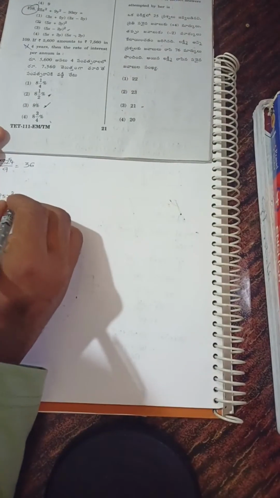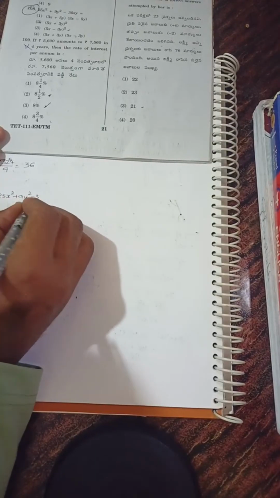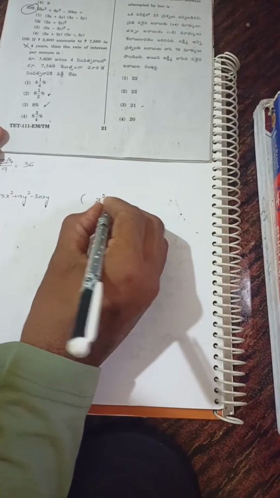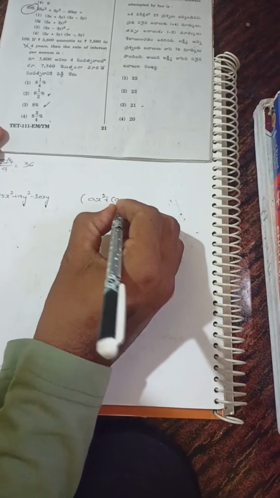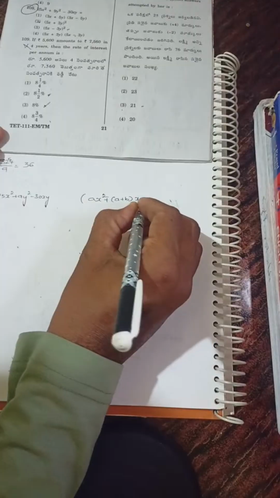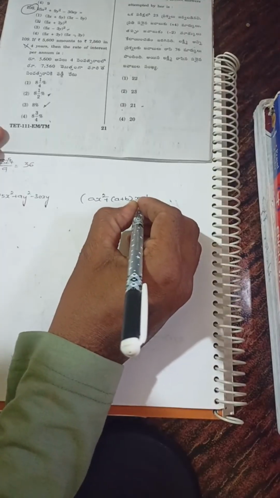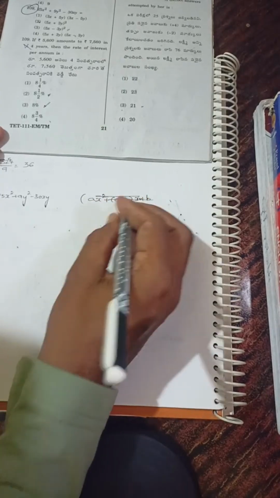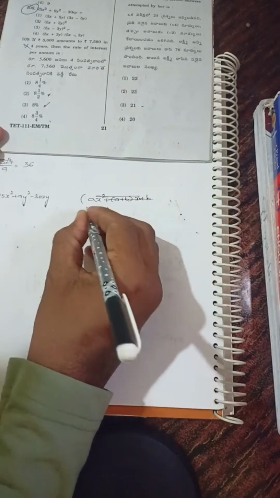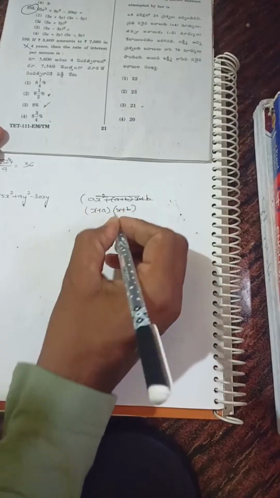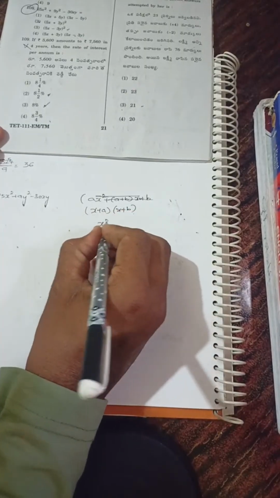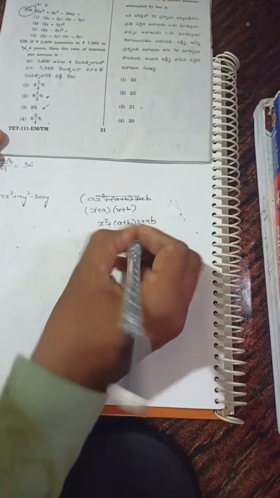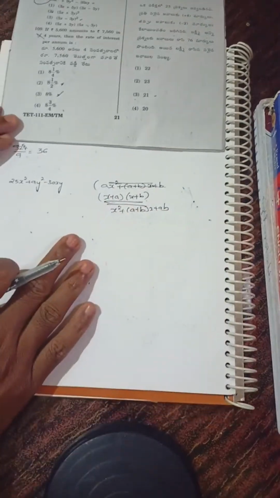25x square plus 9y square minus 30xy. This one is in the form of x square plus a plus b into x plus ab, that is x plus a into x plus b. We have to convert it in this form. Like this, we have to find out the two factors.